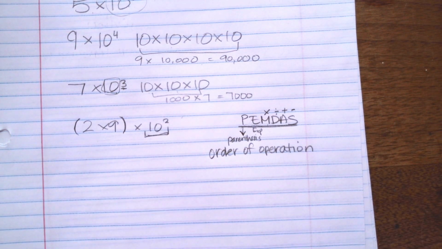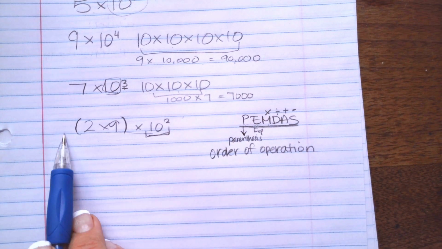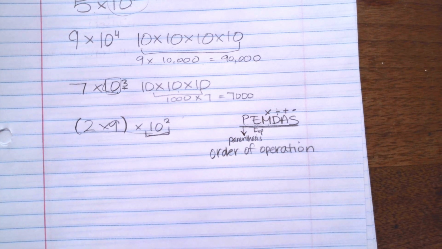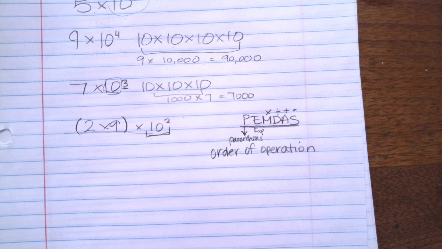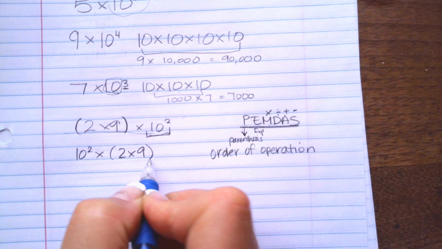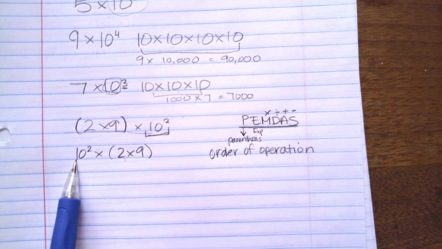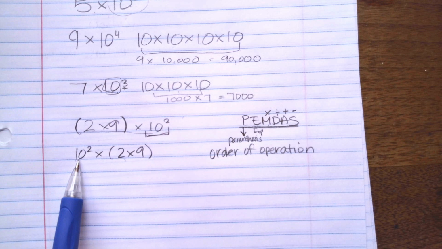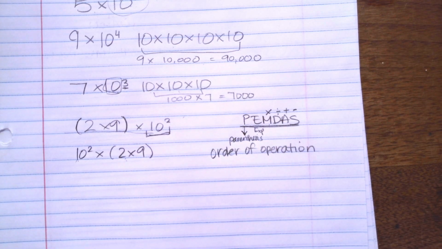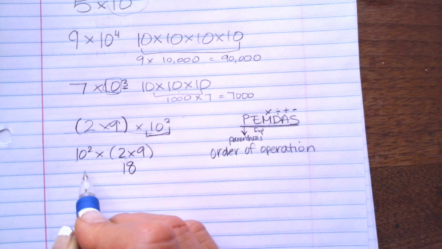So you know in 4th grade and 3rd grade, you would just do everything from left to right, like you read, right? Now we don't do that. We do parentheses first. So if the problem was like this, we would do the parentheses first, even though that's not the first thing. We have to pick out what the first thing is, which is parentheses. So we're going to do 2 times 9 is 18.